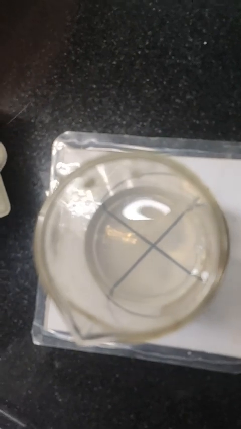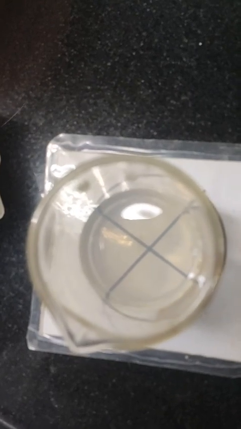You can see, students, now the solution has started becoming turbid, and as the time passes it will become more and more turbid, and after some time these marks will disappear.